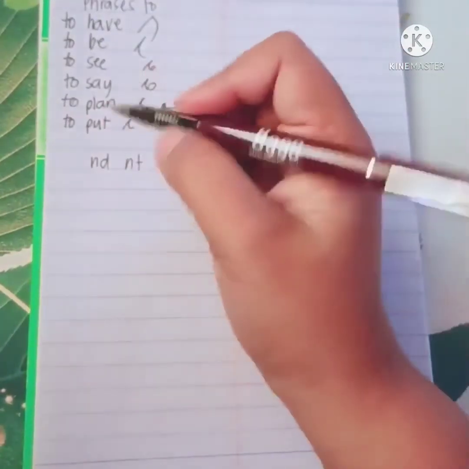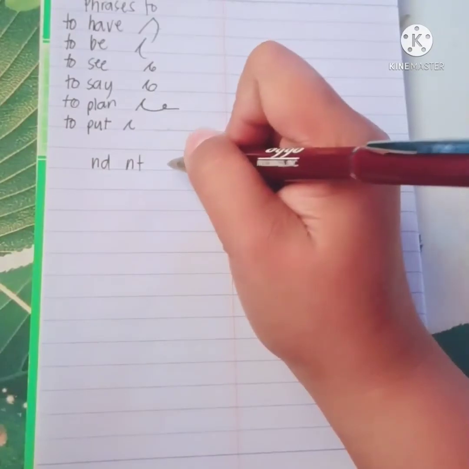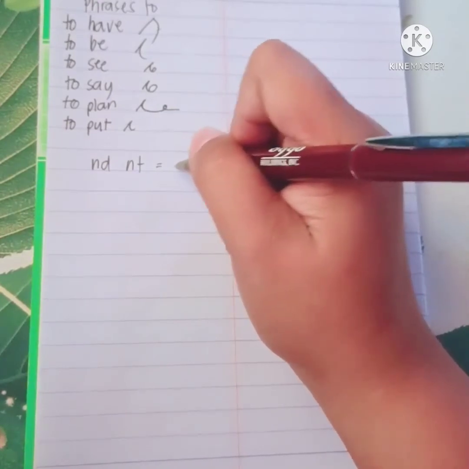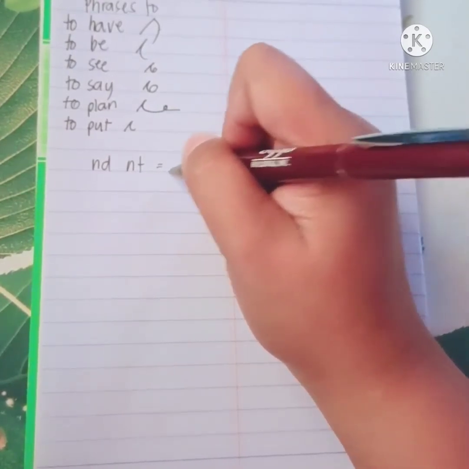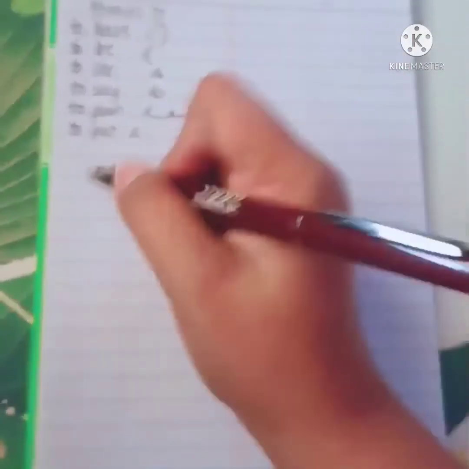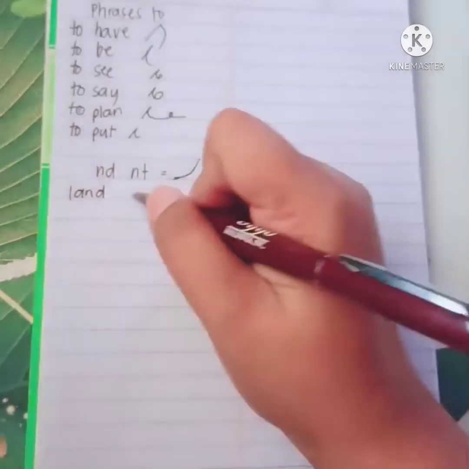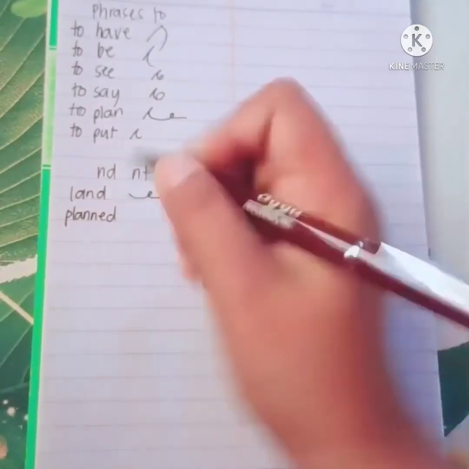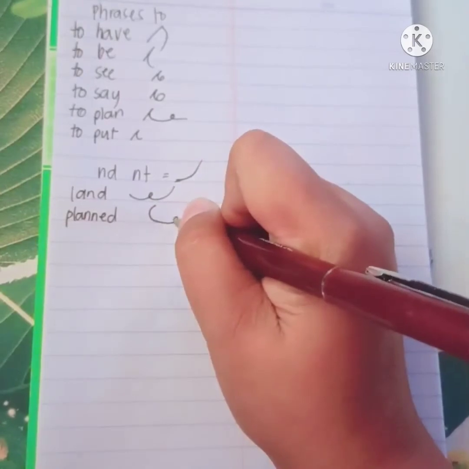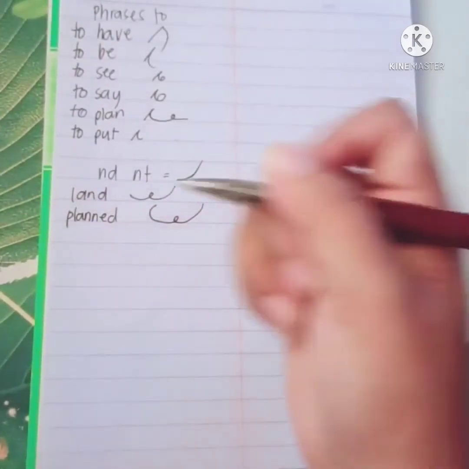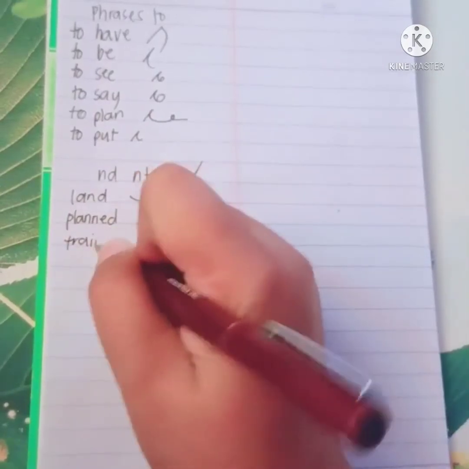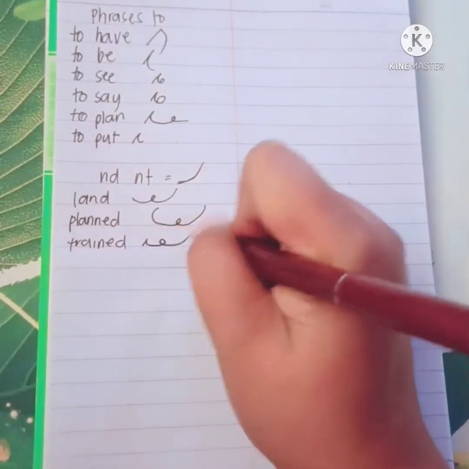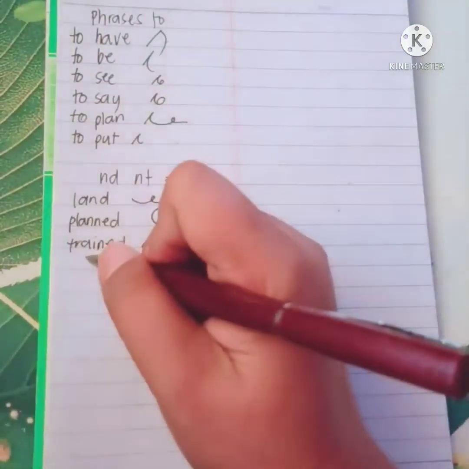The symbol of this one is like this, upward. Land, planned, train, friend.